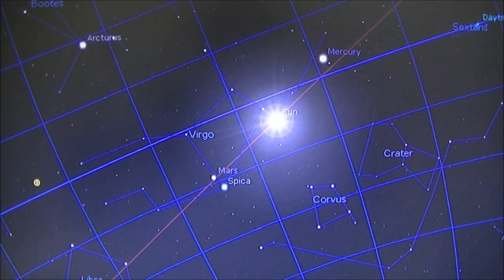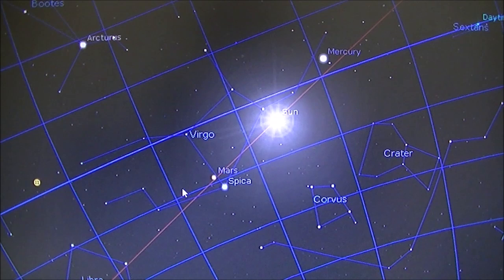See this map, this is the software Stellarium. You see today's planet positions. Today is October 3rd. My Chicago time is 11:31 in the morning. You can see the Sun, and above that Mercury.